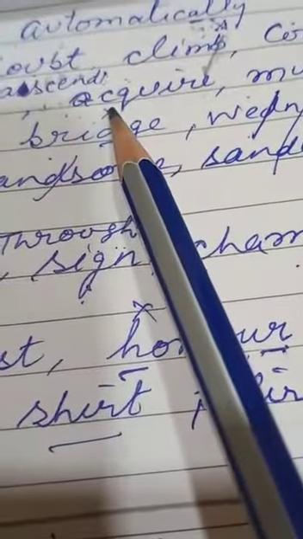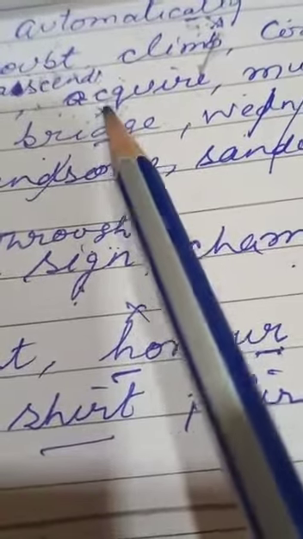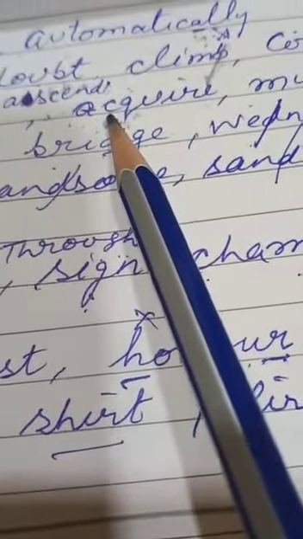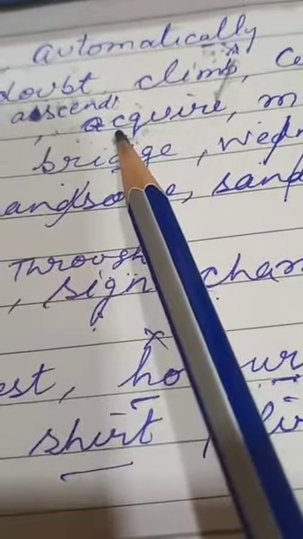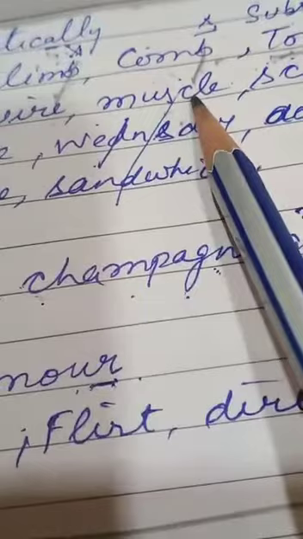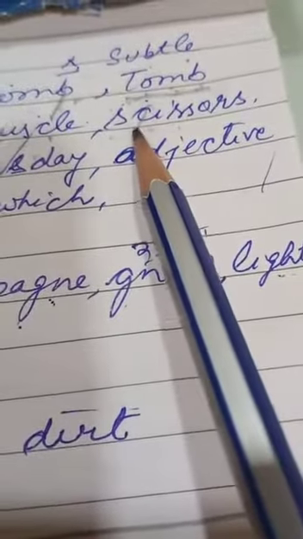When C and Q come together, then C is always silent. Acquire. Next one is muscle. SC, C is silent here. And scissors. SC, C is again silent here.